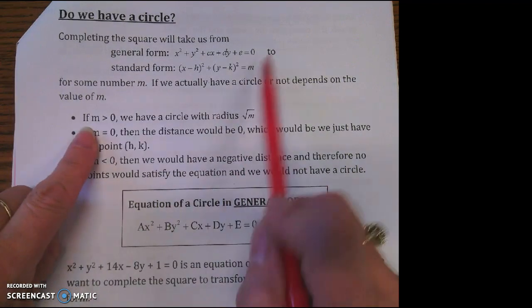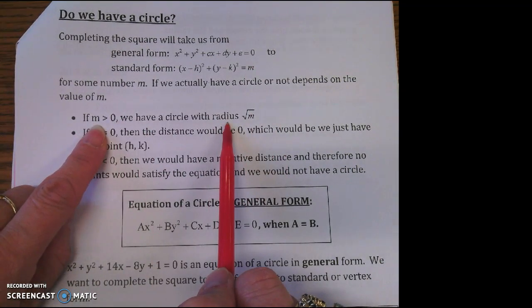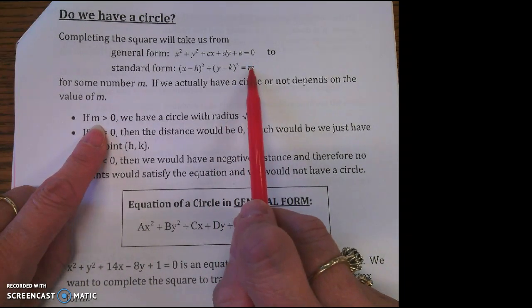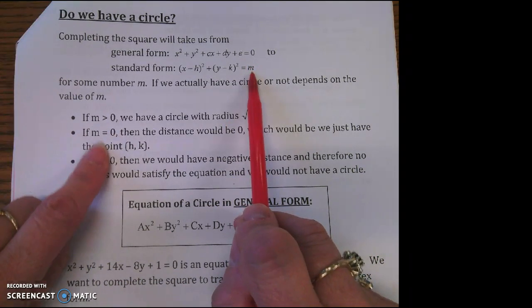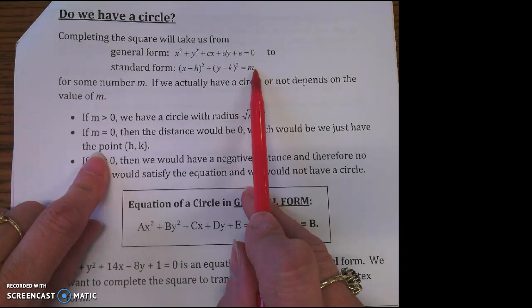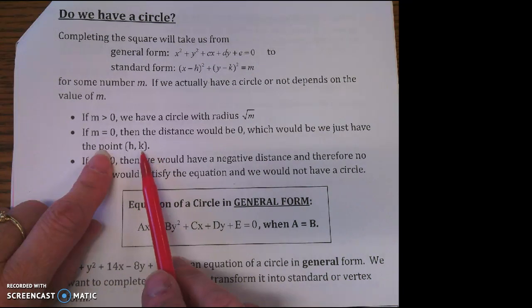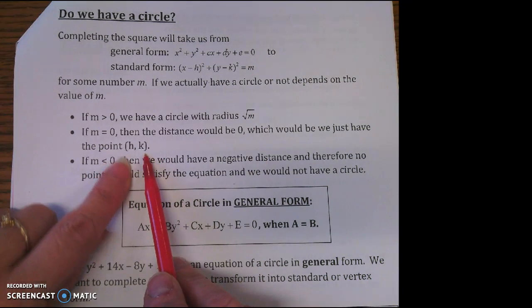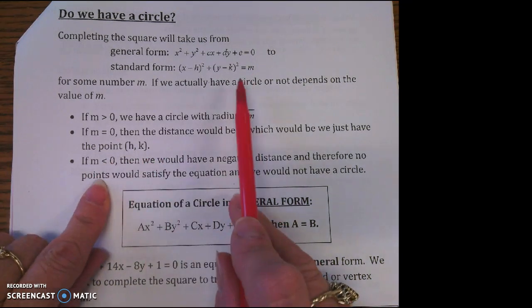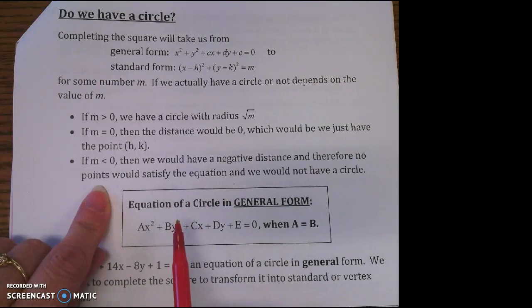So if that value over here is greater than 0, you will have a circle. It means you actually have a radius. Your radius is a positive number, and it'll be the square root of that, just like we were doing before. If this equals 0, it's saying the radius is 0. You can't make a circle that has a radius of 0. It would only be a point. So that does not make a circle. And if this number is negative, that means you have a negative radius, which doesn't make any sense. So that would not make a circle.